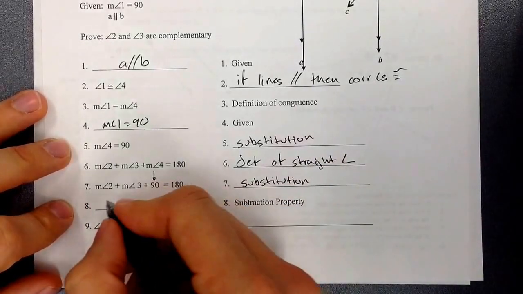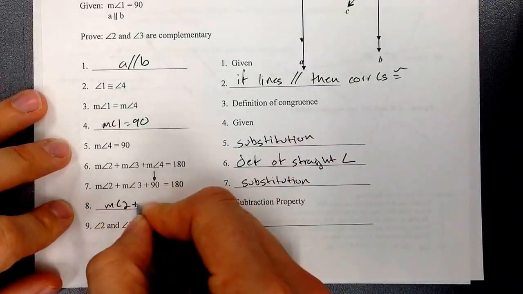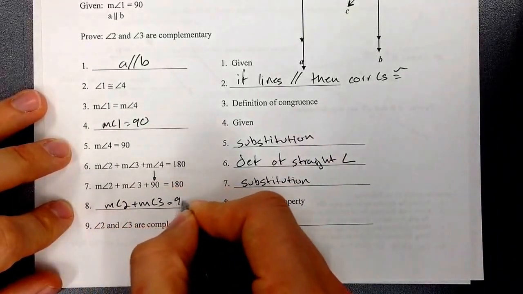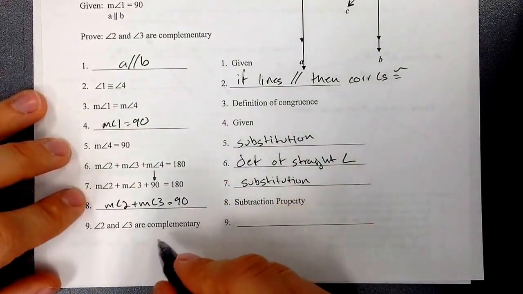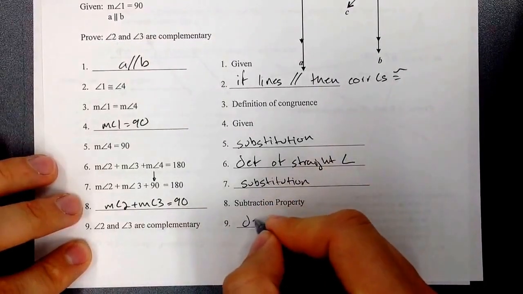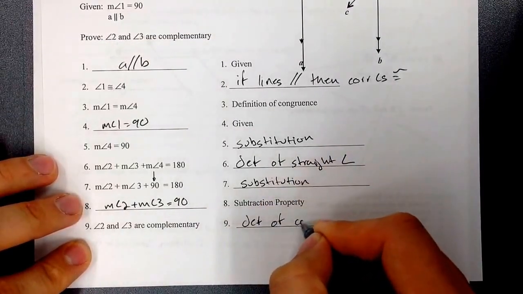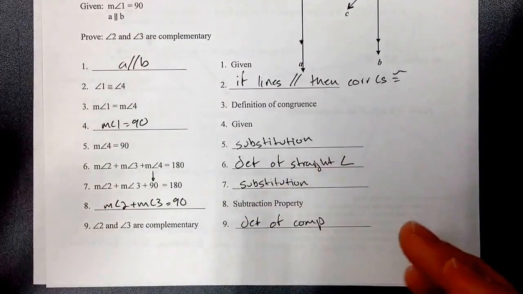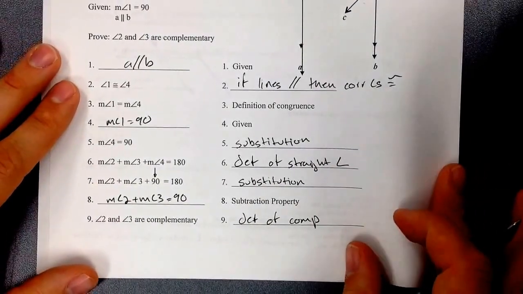They're going to subtract the 90 from both sides. So the measure of angle 2 plus the measure of angle 3 is equal to 90. And then complementary, definition of complementary. If they add up to 90, they are complementary by definition.